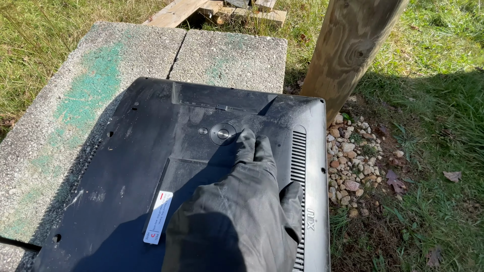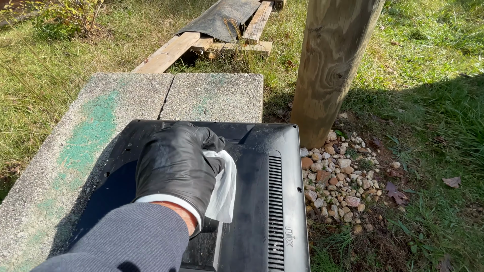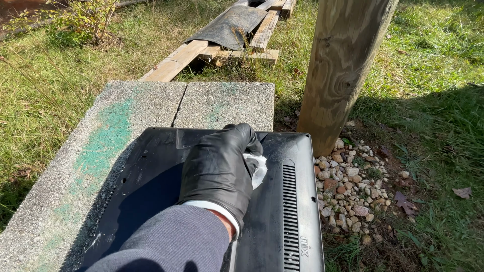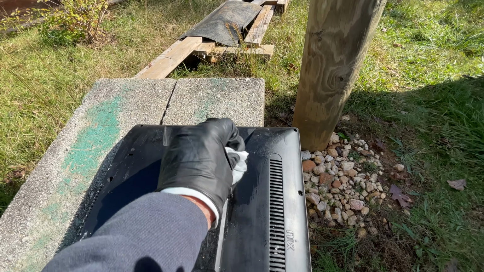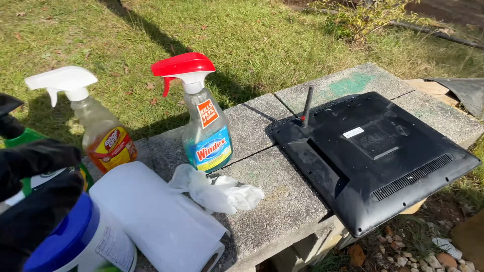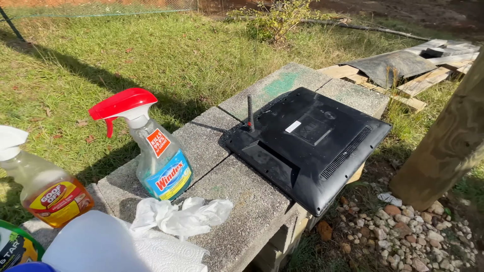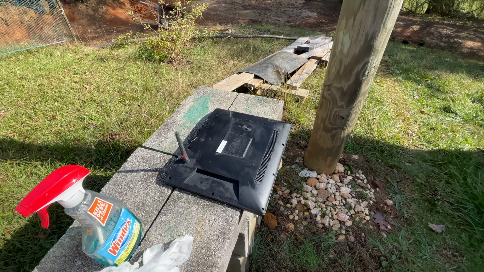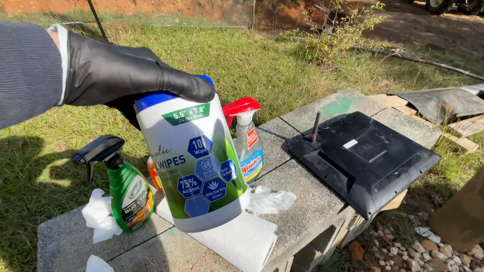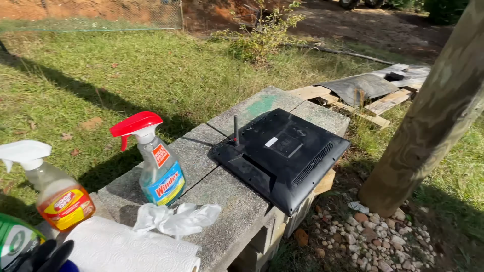You can see that sticky residue right there. Hopefully you can see that. These other cleaners, the bug and tar remover, Goof Off, Windex, I've even tried some flammable stuff. I do not recommend them. It's very hazardous. It's one of the reasons I'm outside doing this. But so far, these ethyl alcohol wipes work really well. I'm going to use them to finish the job.